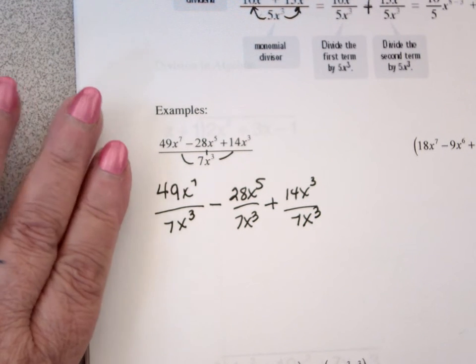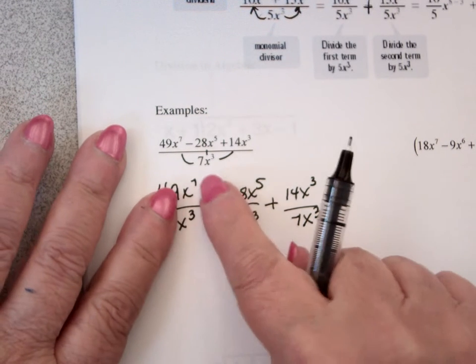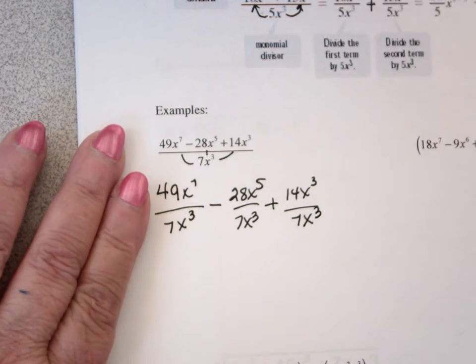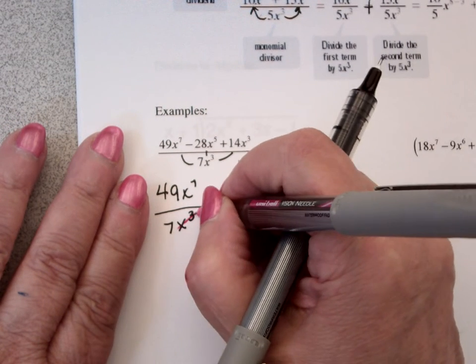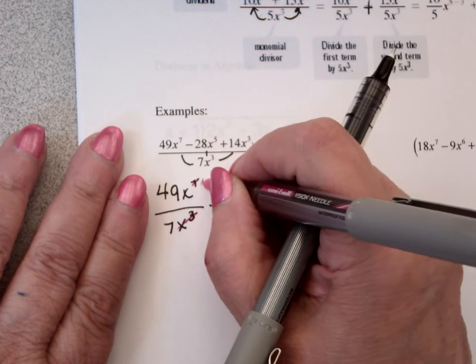Now you could use the property of exponents on it, which says 7 minus 3 is going to be 4. You're going to have 4 left. Or you can be like me and say I've got 3 in the denominator, I've got 7 in the numerator. If I take 3 from the 7, I end up with a 4.